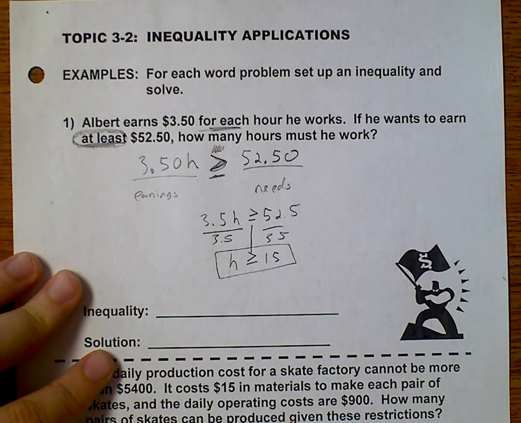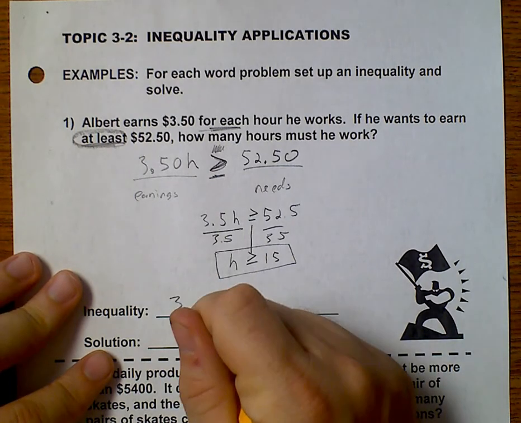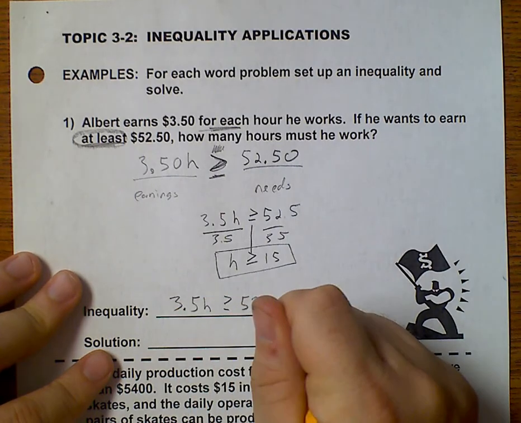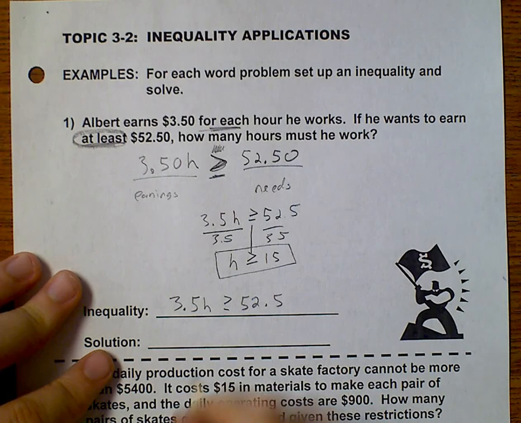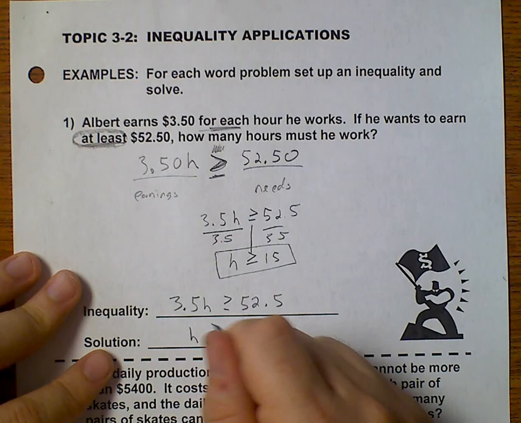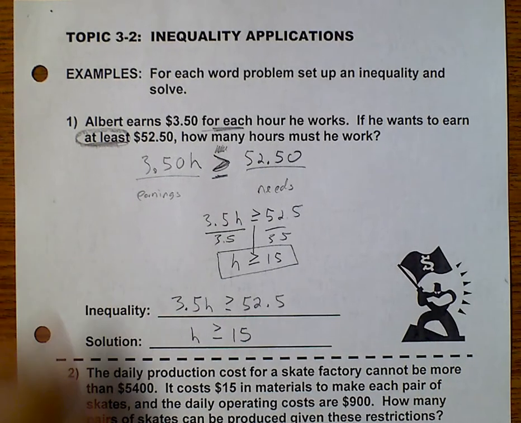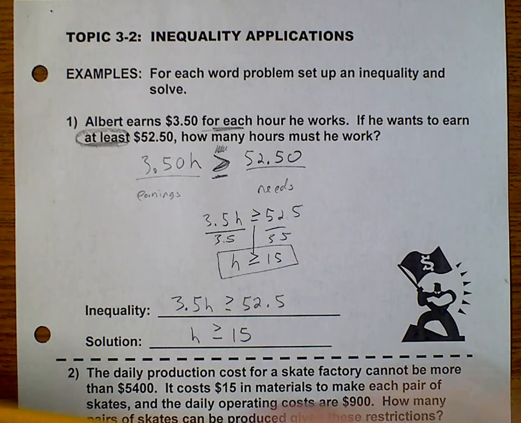Well, now we write our inequality. That is 3.5h greater than or equal to 52.5. And we write our answer that h must be greater than or equal to 15. So as long as he works 15 hours, he'll make his goal.